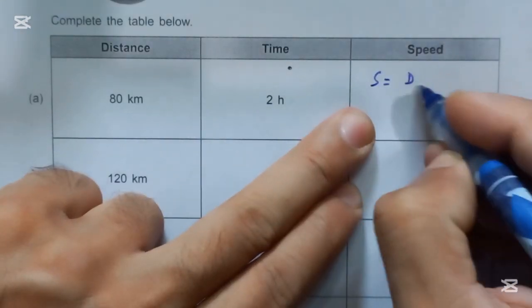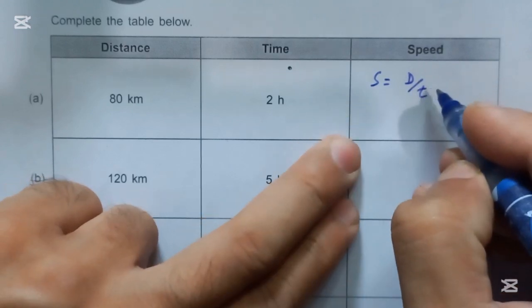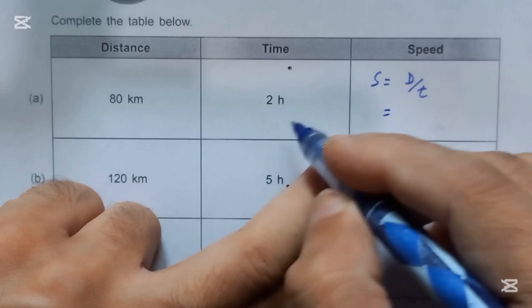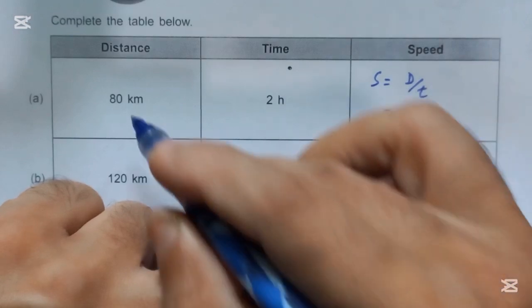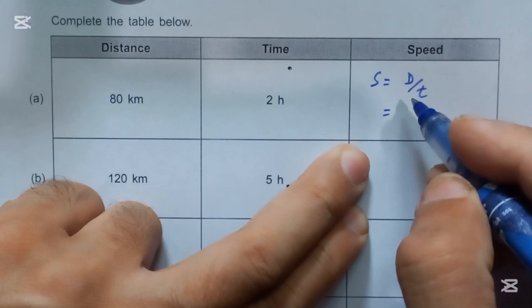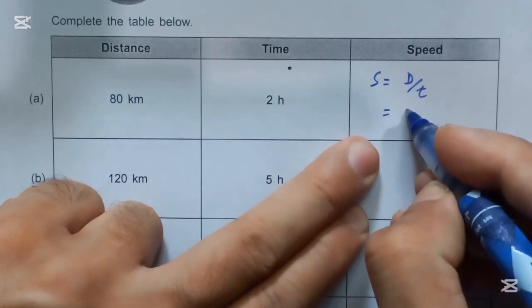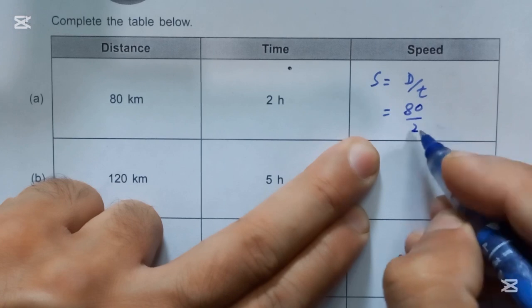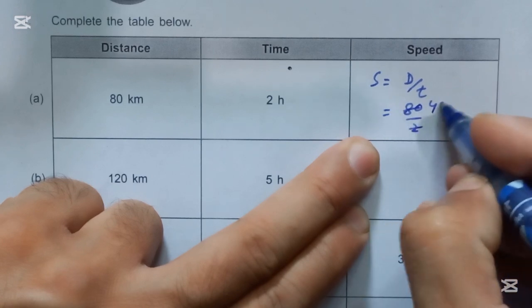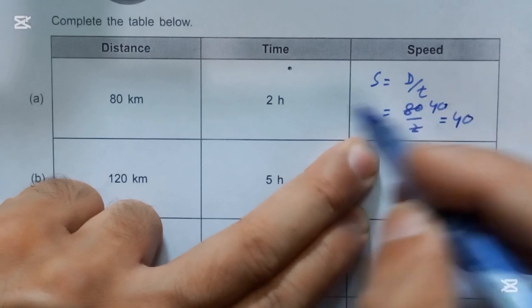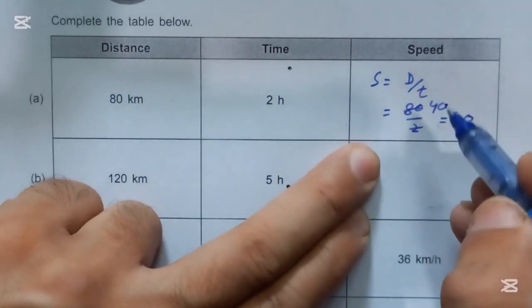Speed is equal to distance over time, and because speed is the requirement, these two values are going to be put in the formula. Distance is 80 km and time is 2 hours. After cancellation, you will get an answer of 40. So the unit will be kilometer per hour.